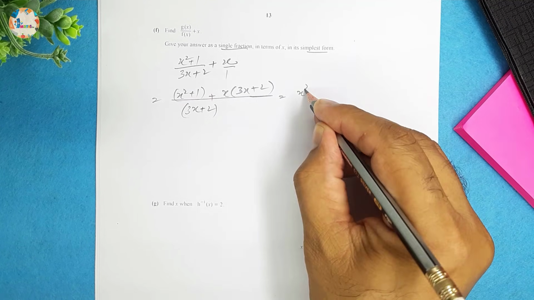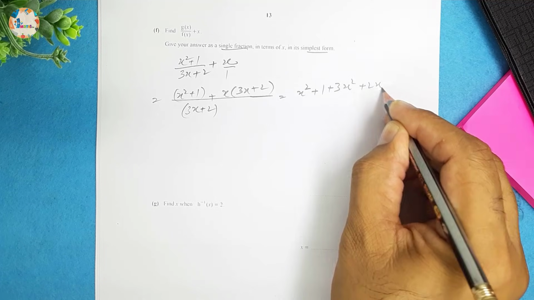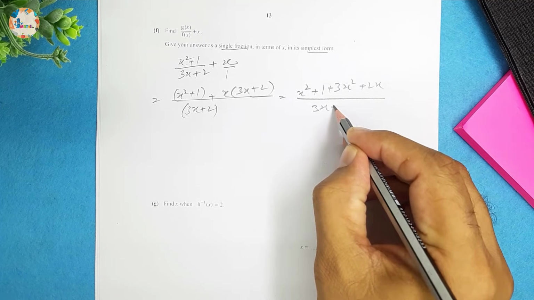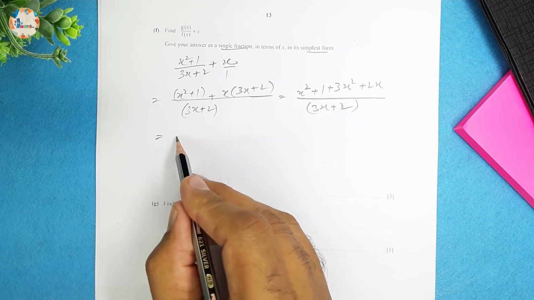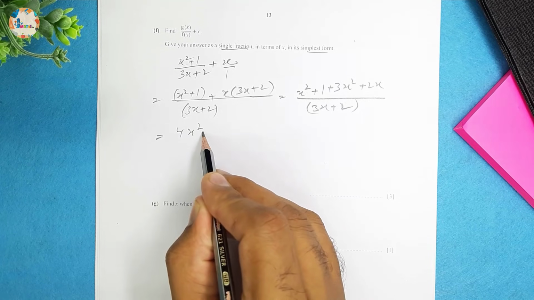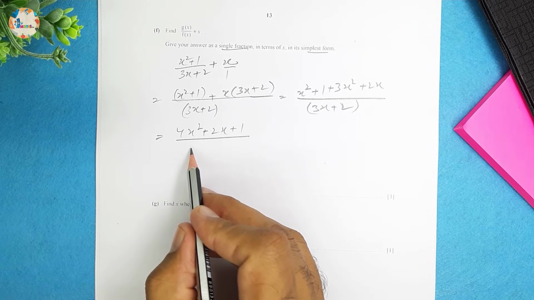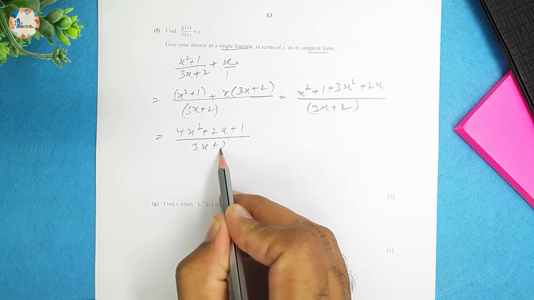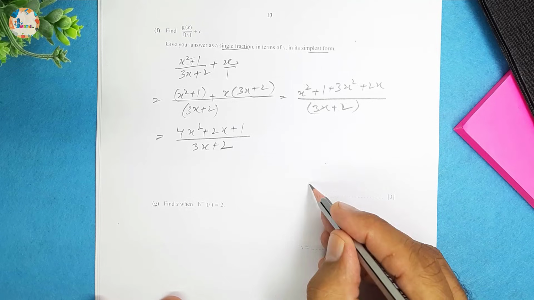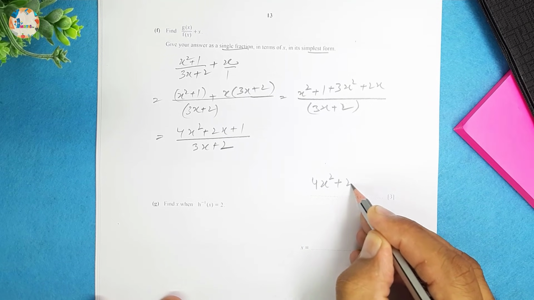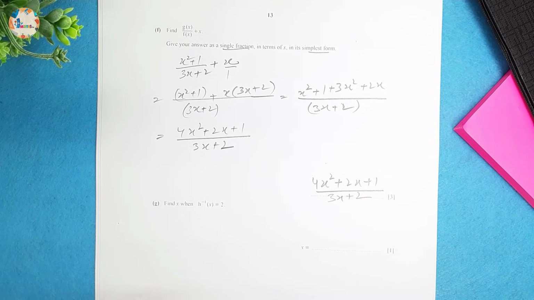So this will be x squared plus 1 plus 3x squared plus 2x, divided by 3x plus 2. And now we can add the like terms. So this will be 4x squared plus 2x plus 1 over 3x plus 2, and this is basically the simplest form, so we cannot simplify further. So (4x squared plus 2x plus 1) divided by (3x plus 2), this will be our final answer.